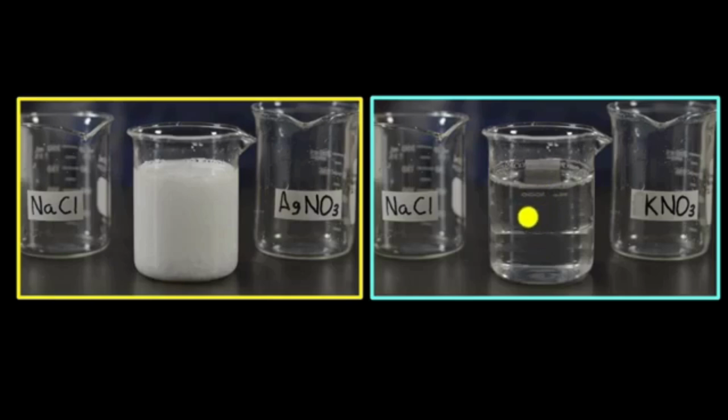It's not that interesting, and therefore I couldn't find any footage online. So this is just an edited image, but you get the point. We wouldn't get anything interesting over here. But the big question is why? Why does silver nitrate and sodium chloride give us a white colored solution, whereas potassium nitrate, just one change, and sodium chloride does not give us anything? Let's look at it one by one.